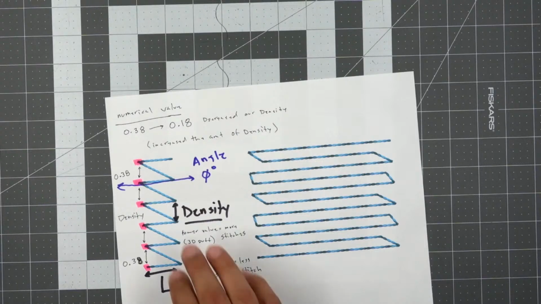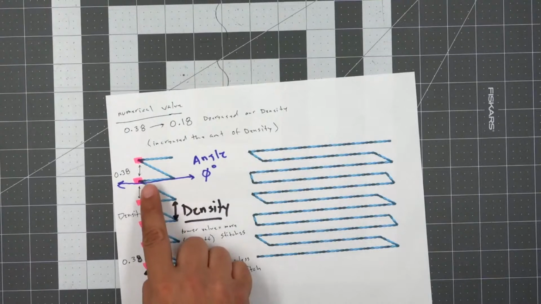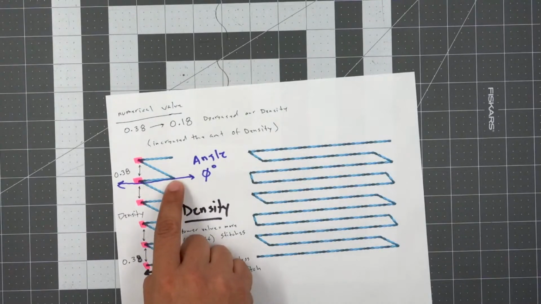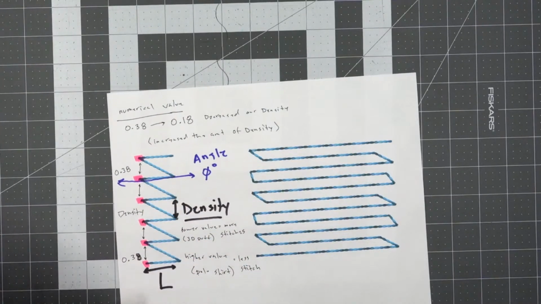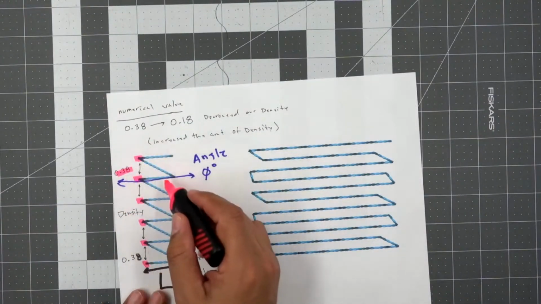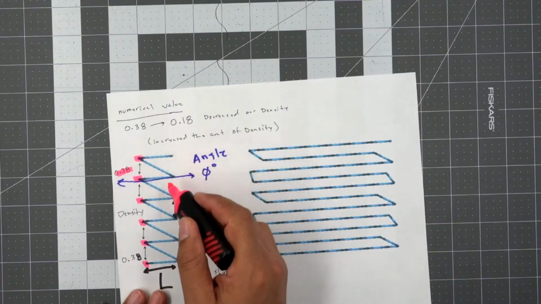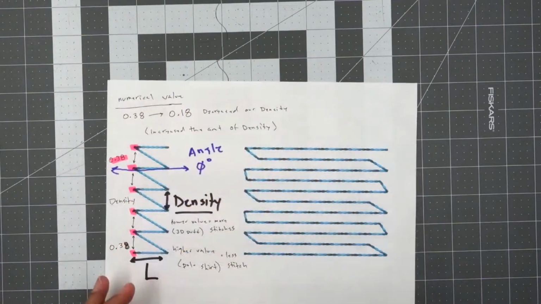So here you can see it's running 0 degrees. And then it goes back to whatever density you applied. If you put 0.38, it's going to find its location, settle itself, run 0 degrees, and then keep on doing that over and over.